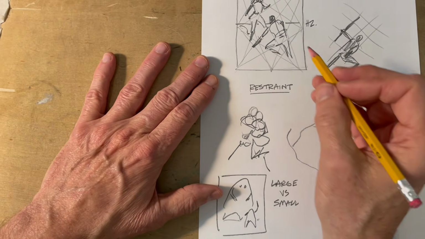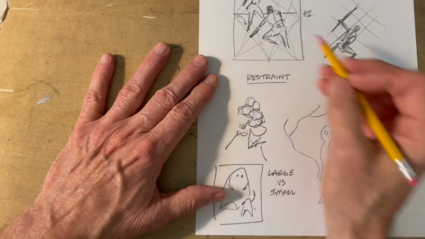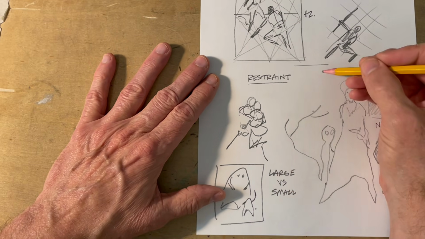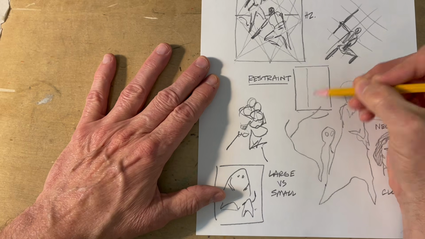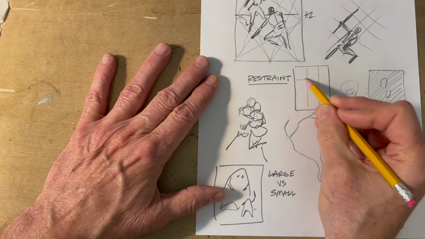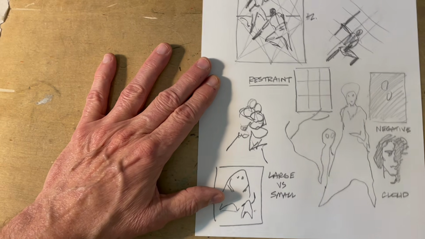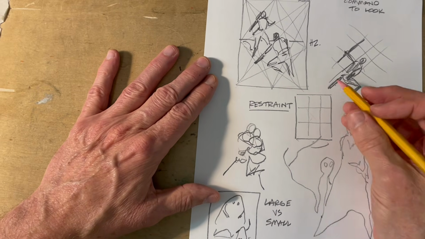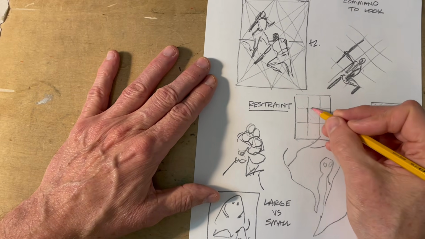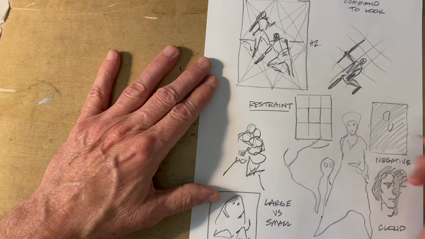So another thing about the grid is that there's another method, which is thirds, right? And basically, you could still put diagonals and all these other lines in it, but the thirds gives you the power zone right here.